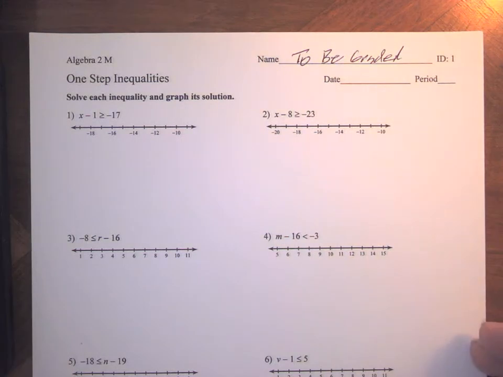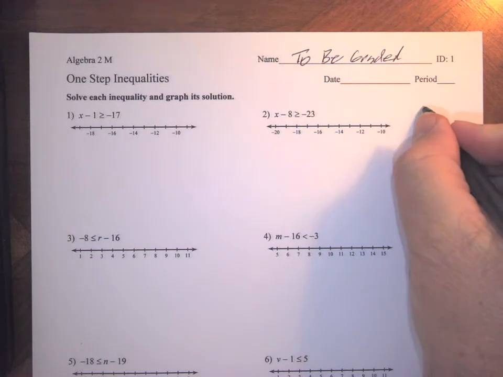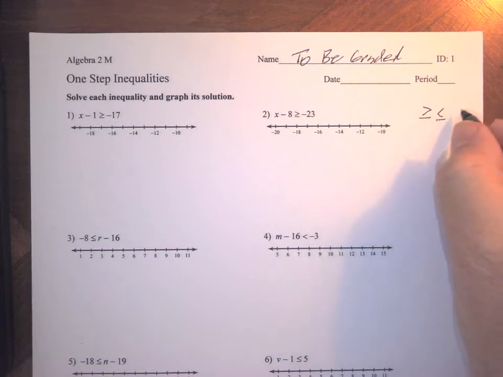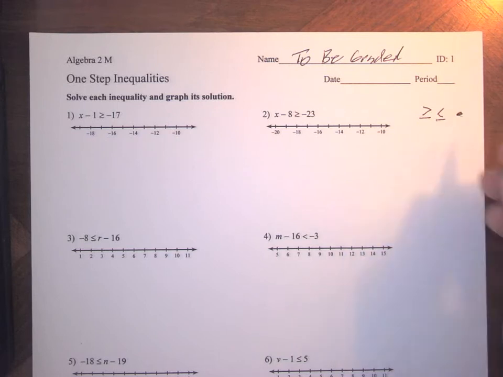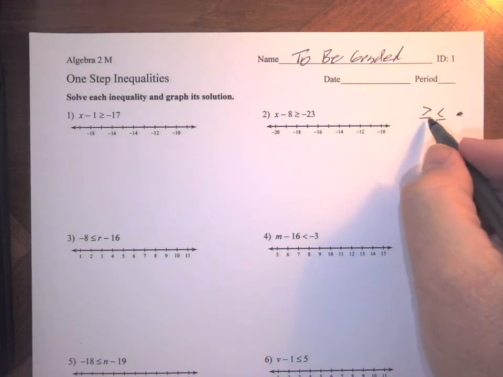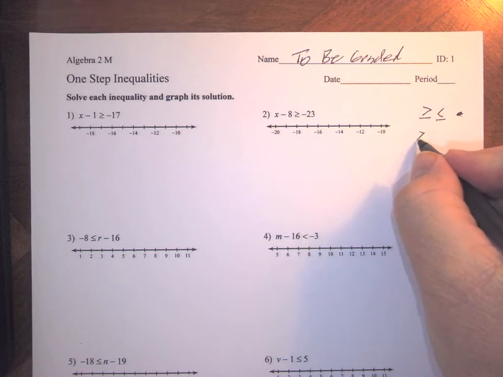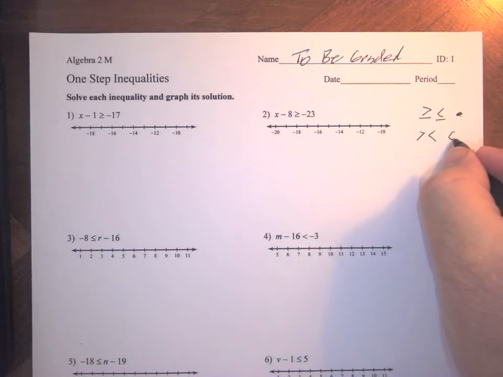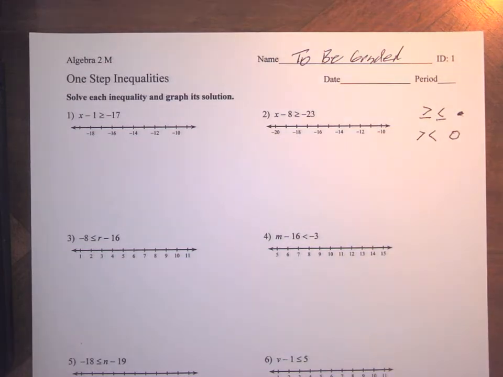And there's only two things you've got to remember. If it's less than or equal to, or greater than or equal to, you're going to put a solid dot, because it's got the equal sign. If it's just greater than or less than, then we're going to use a circle. So let's talk our way through the first four of these, and I'll leave the last four.